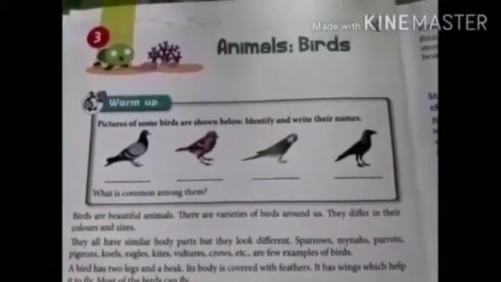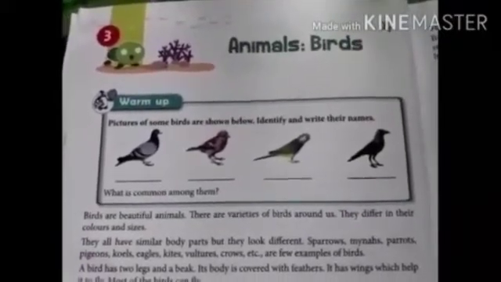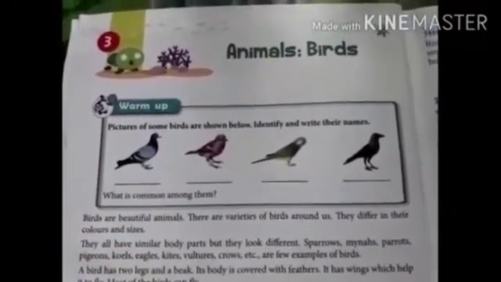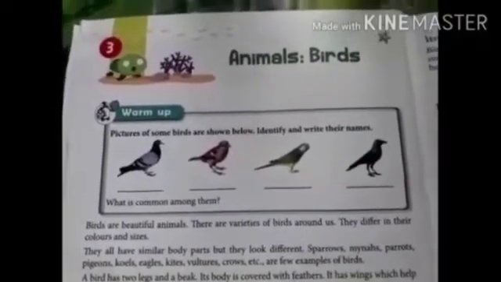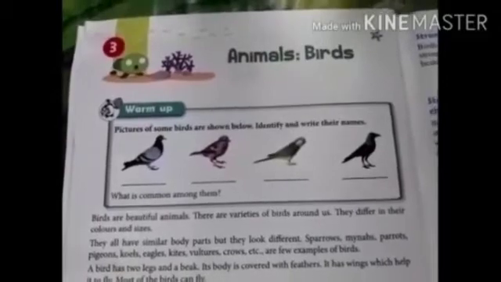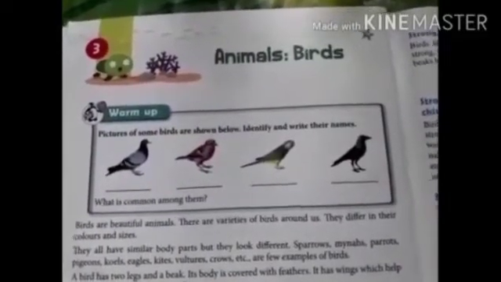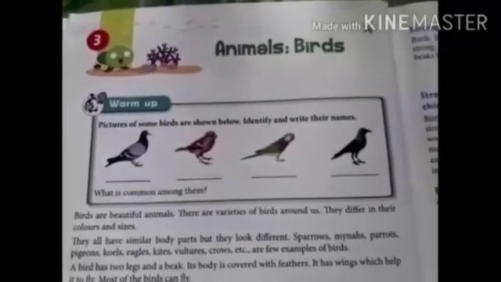Now children, you open your science book chapter 3 page number 18. Now here you can see the pictures of some birds. The first one is pigeon, second one is sparrow, third one is parrot and the fourth one is crow. Now you can write the names of the birds in the blanks.